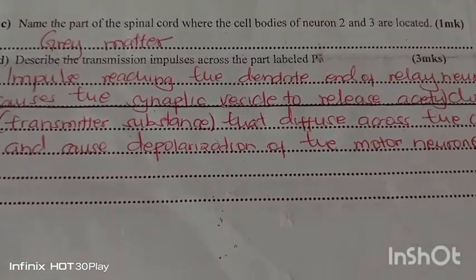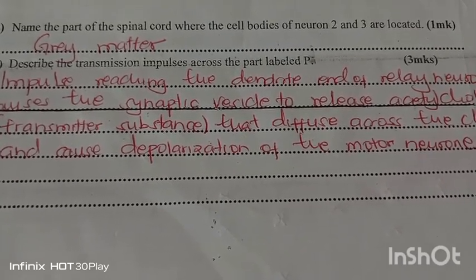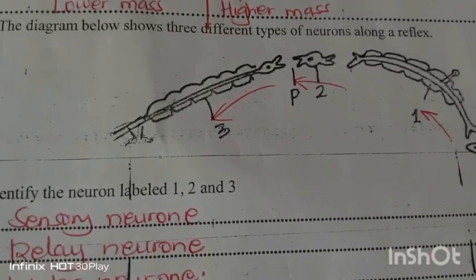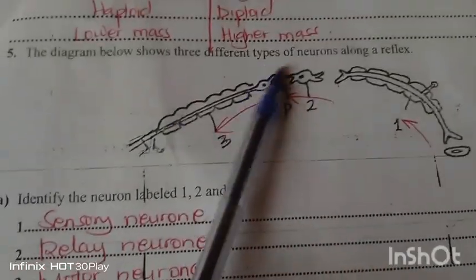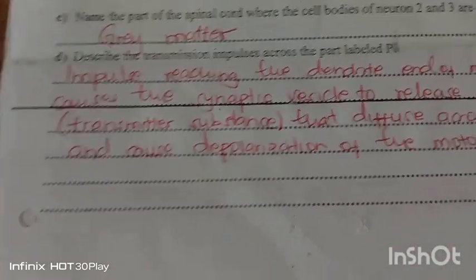Name the part of the spinal cord where the cell bodies of neuron 1, 2 and 3 are located. Neuron 2 and 3, this is the motor neuron and relay neuron. Their cell bodies are located in the gray matter.